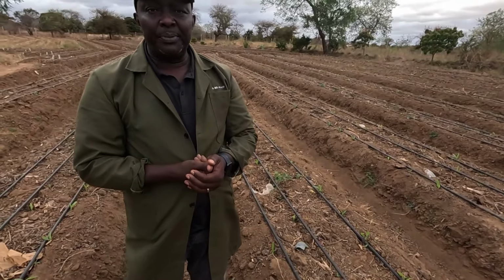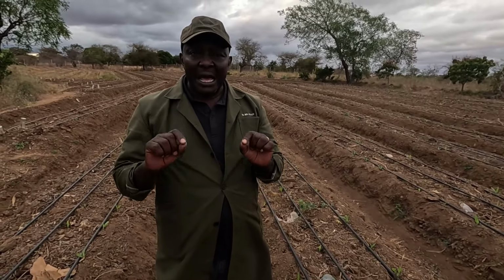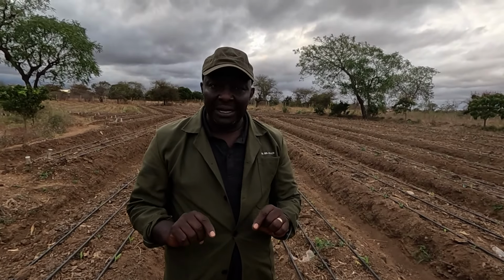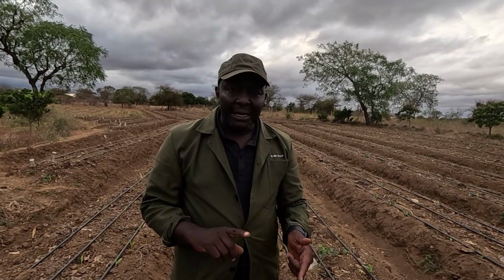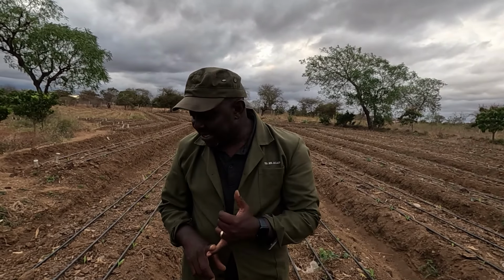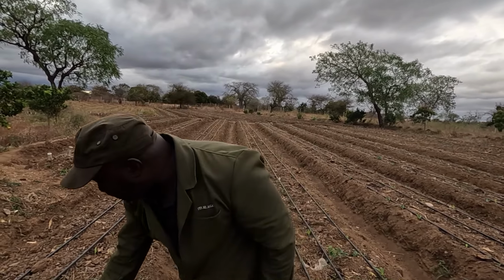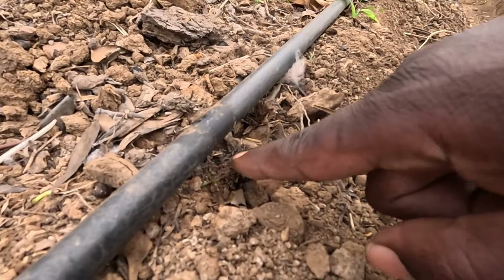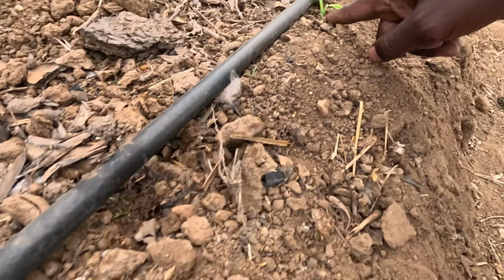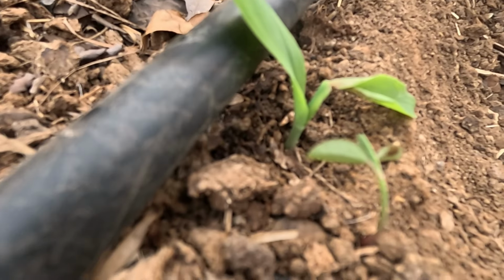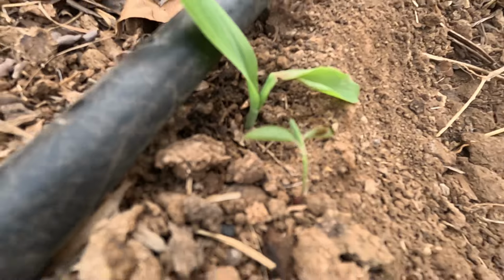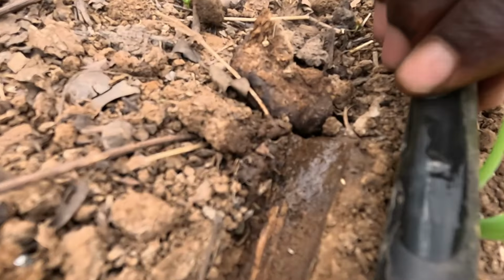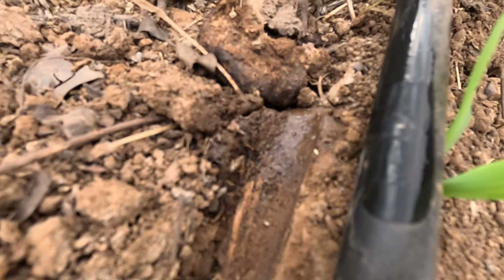And the good thing about drip irrigation is that at every point where the water is dripping, there must be something which you've planted, like in our case, a corn, a maize. In the event of a blank space like this, get to know that there is a loss and then replace it. But you can see in the next space, the maize has started germinating. And this is drip all through. It's dripping and actually effectively giving the corn water.